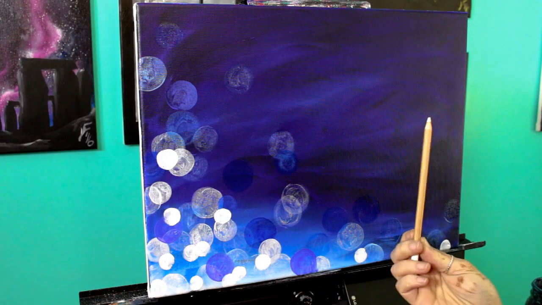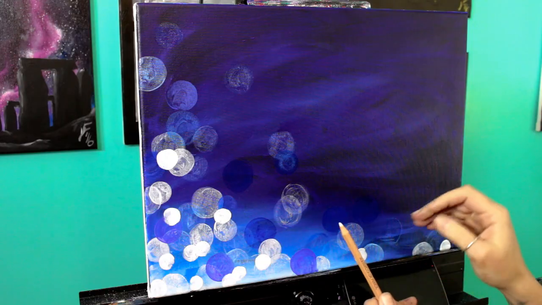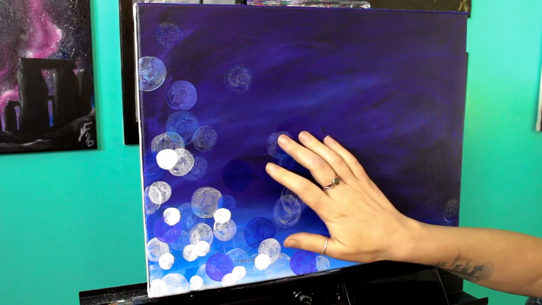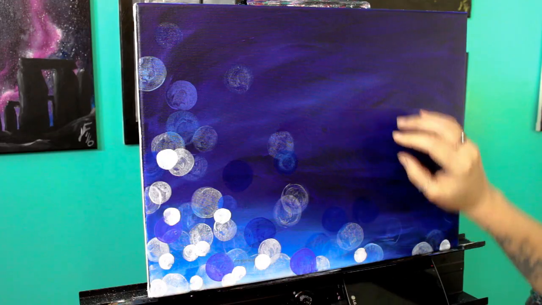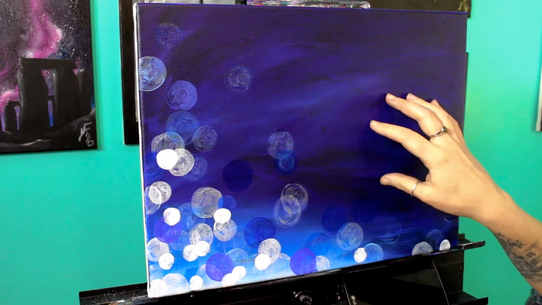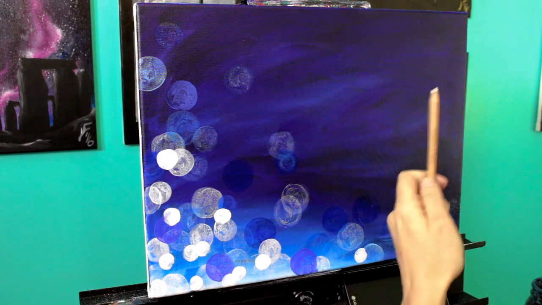And I'm going to use a watercolor pencil, and the reason I'm using the watercolor pencil instead of chalk is because, like with the bokeh lights here, I'm going to go pretty transparent, and the chalk really affected the transparency of my paint, but this watercolor pencil won't.